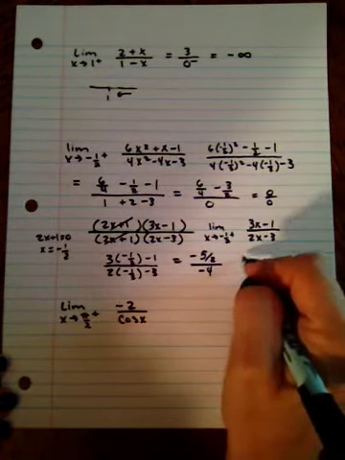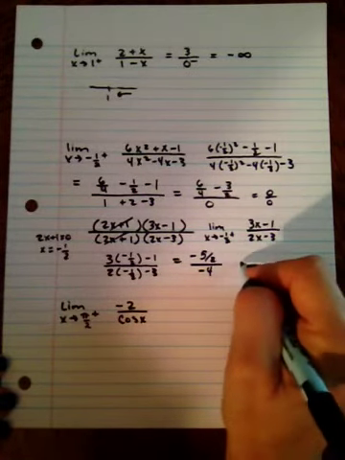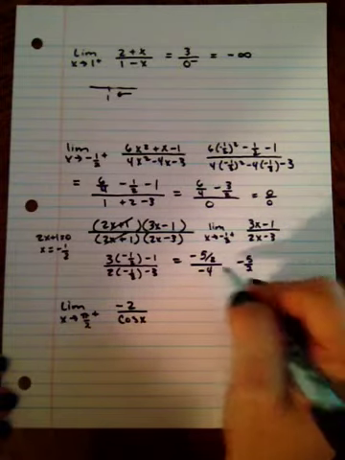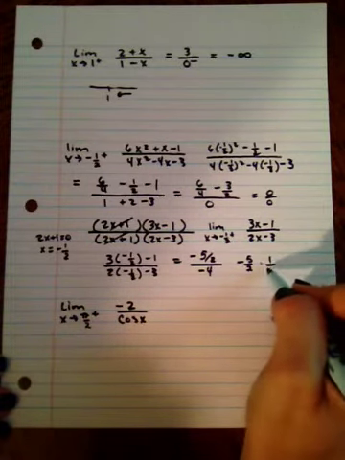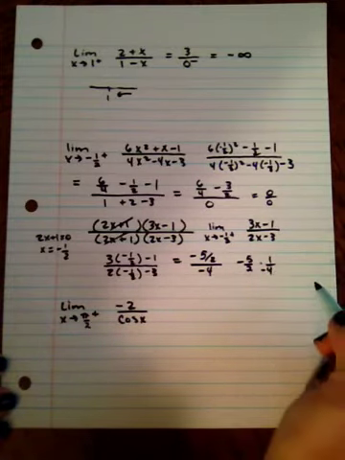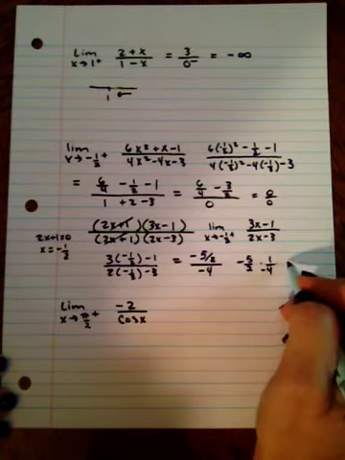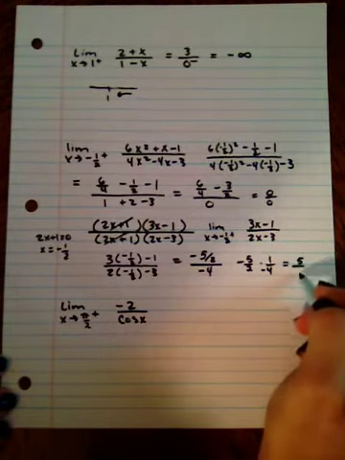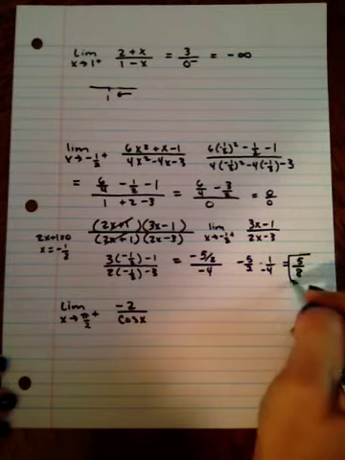You could rewrite that. This 4 actually comes in here because you have negative 5/2 times 1/4. That's the same way to actually write this. Divide by a negative 4. A negative and a negative cancel out, and I have 5/8. That would be my limit.